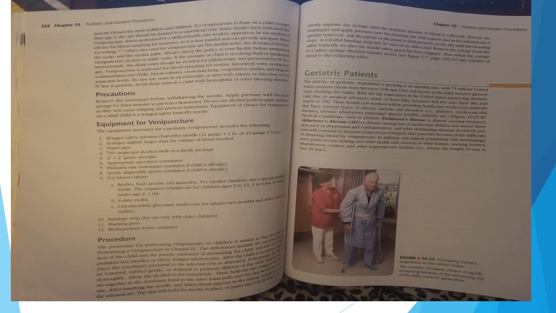Geriatric patients. The elderly or geriatric population is growing at an amazing rate, with 75 million United States citizens, those born between 1946 and 1964 and known as the baby boomer generation, swelling the ranks. With the life expectancy in the United States improving dramatically due to medical advances, many of these baby boomers will live into their 90s and maybe up to 100. Thus, healthcare workers will be providing healthcare services for patients that have various types of chronic diseases and disorders, such as diabetes, cardiovascular disease, chronic obstructive pulmonary disease, arthritis, etc.